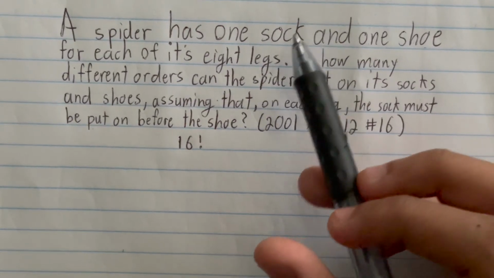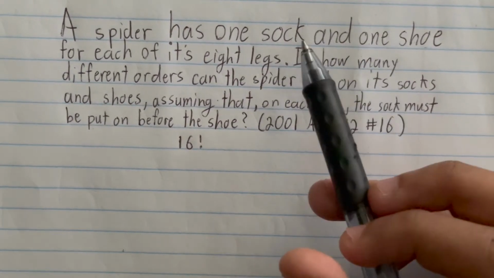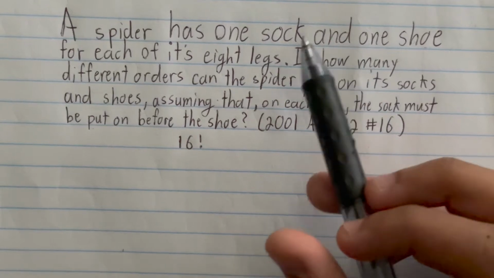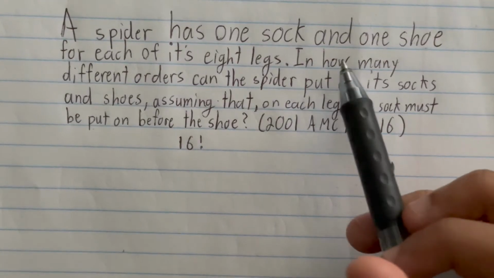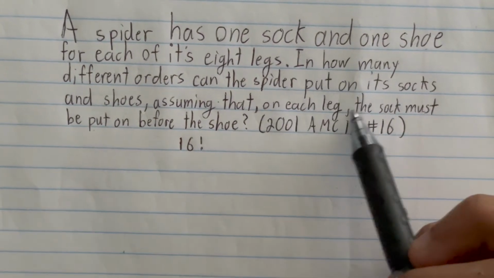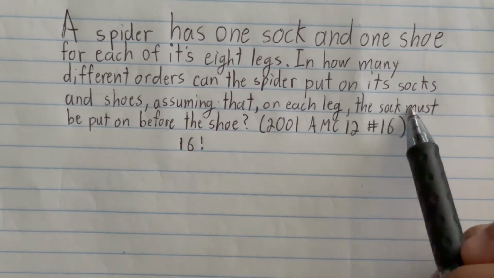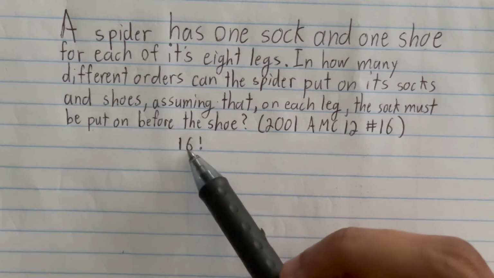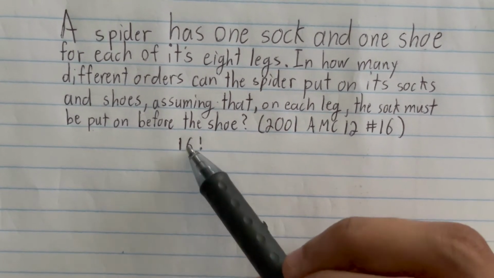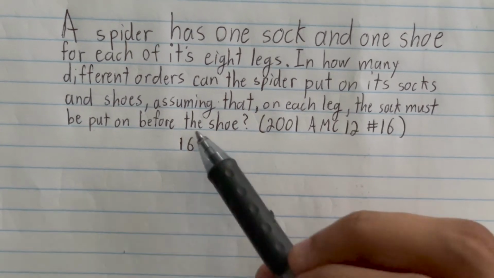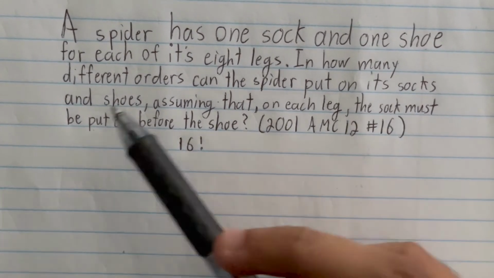Then after that, we take any of the 15 remaining items and place it on a spider's leg. And then we take any of the 14 and place it on one of the legs, 13, 12, 11, all the way to 1. Therefore, if we disregard the condition that the sock must be put on before the shoe, we have 16 factorial different ways we can do that. However, this is not the correct answer, because obviously we cannot just ignore this condition.